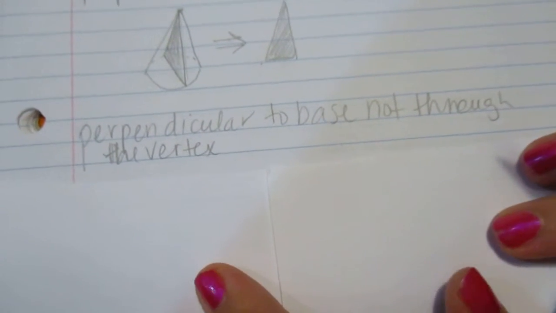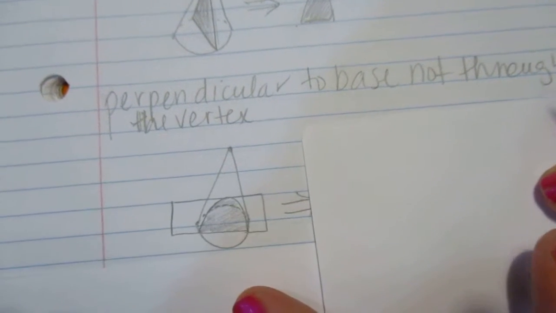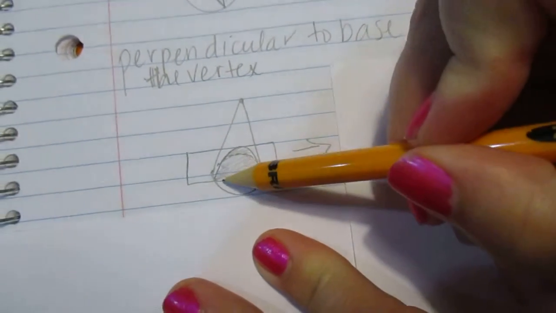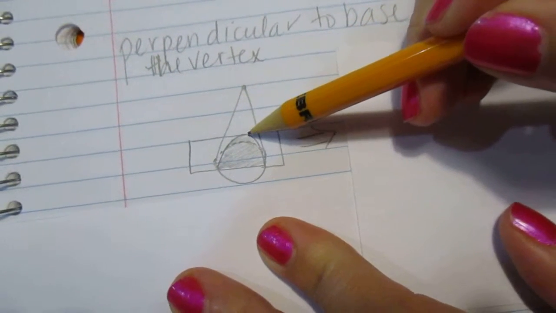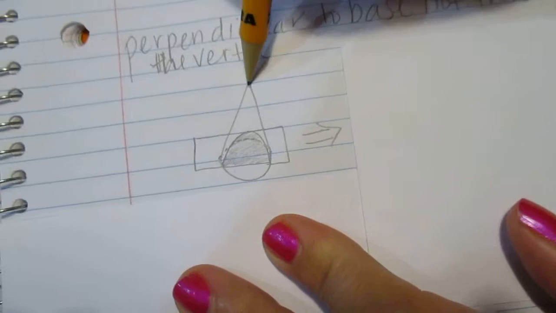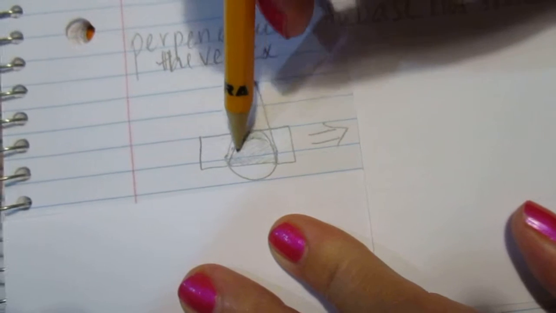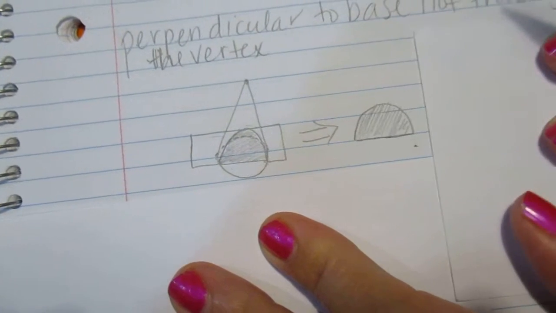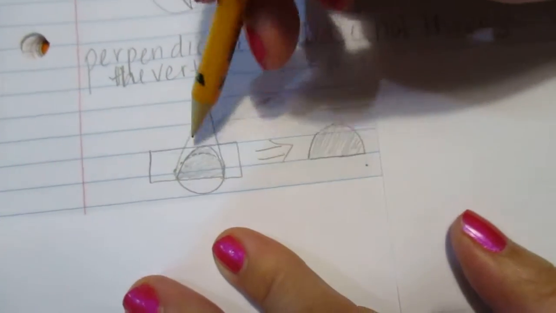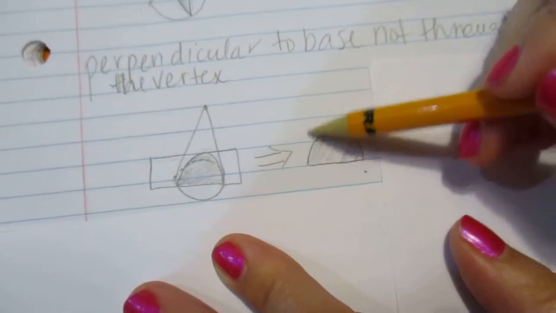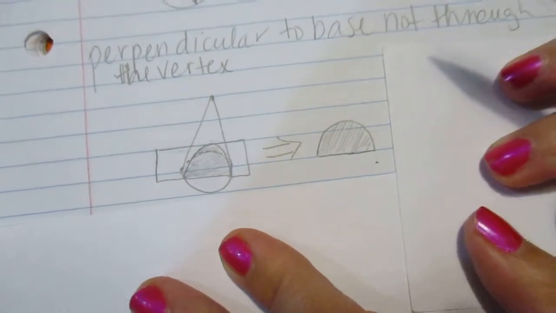Then we have perpendicular to the base, not through the vertex. So this is where I would slice it, still perpendicular, so not at an angle. This is still 90 degrees to the base. But again, this is sort of off center, that I come down the slope here, or down the side a little further instead of starting at the vertex. And then I slice my knife through here. Well, you can see this produces this nice little curve. And so I get a semicircle. The size of the semicircle would depend on how far up or how far down I started slicing. Obviously, if I sliced further up, I'd have a much steeper or elongated semicircle. And if I sliced further down, it would be a little shorter and fatter.